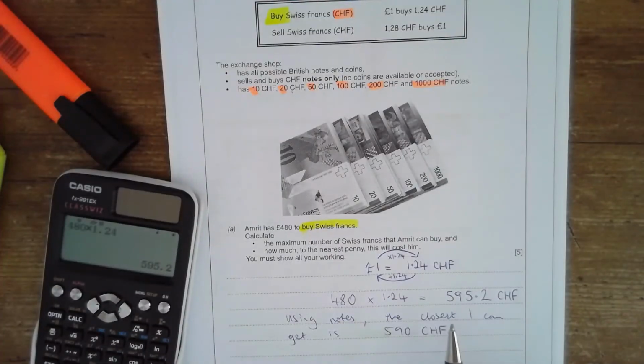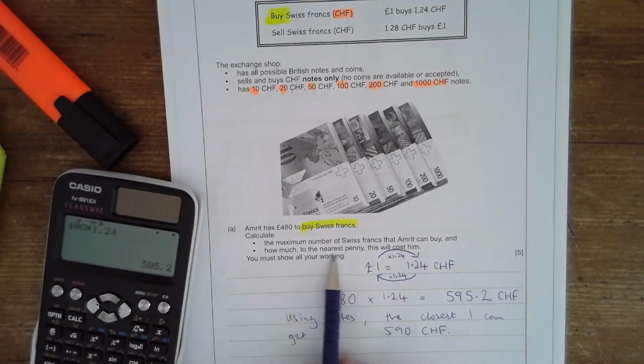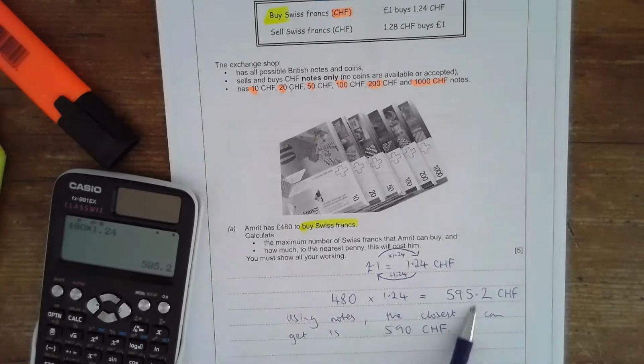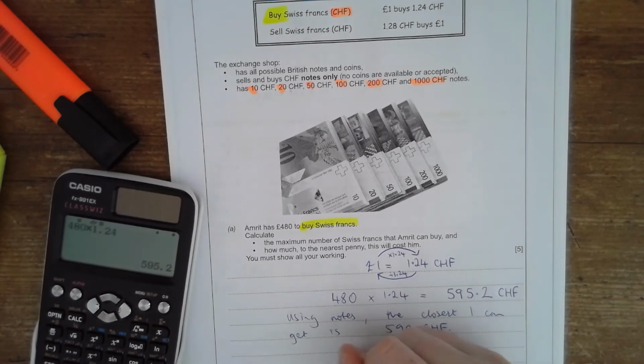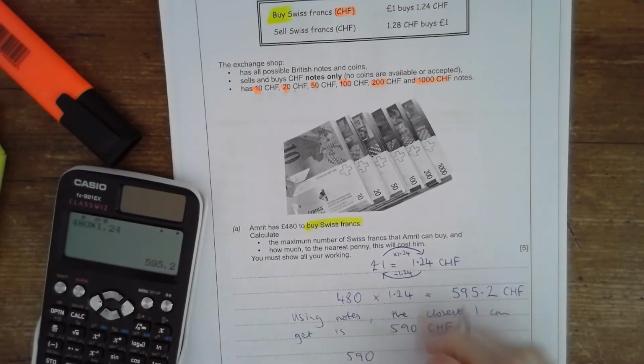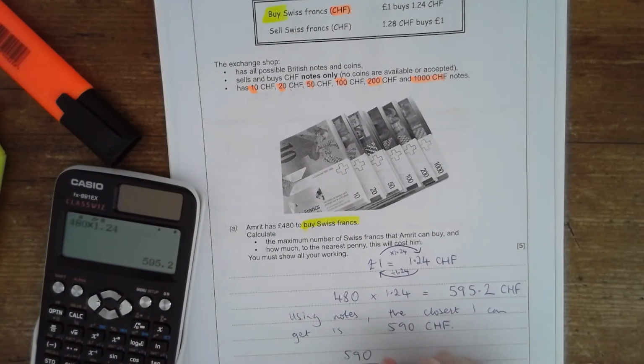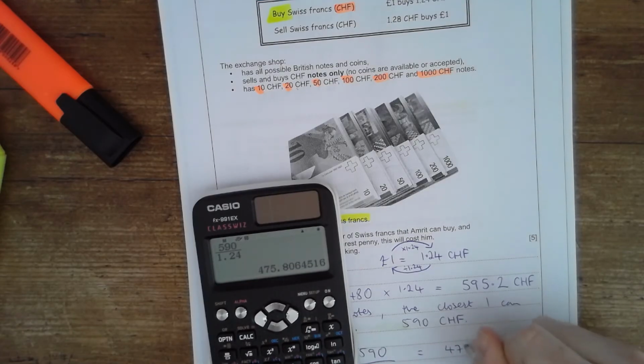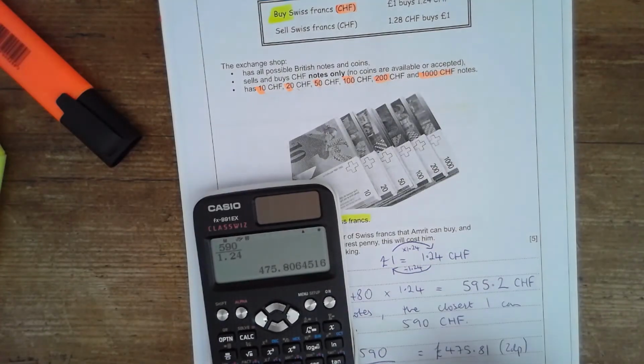Okay. Now, from there, we are then asked to work out how much this will cost me. Basically, I've said I've got £480, so you can afford this amount, but we don't have anything lower than a 10. So we've got to 590. And then, obviously, they wouldn't take the whole money, so I haven't quite got to what I should have had. So we now do 590 divided by 1.24 to turn it back to pounds, to see how much that should cost. So 590 divided by 1.24 is equal to £475.81. It's 2 decimal places because it's pounds and pence. Okay.